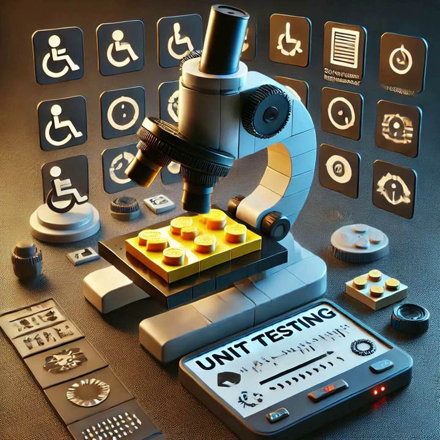Today we are zooming in on unit testing for accessibility in React using Jest and Axe Core. We are going to break it down step by step from setting up your environment to actually writing and running tests. And of course, we'll have some fun along the way. Ready to jump in? Let's go!